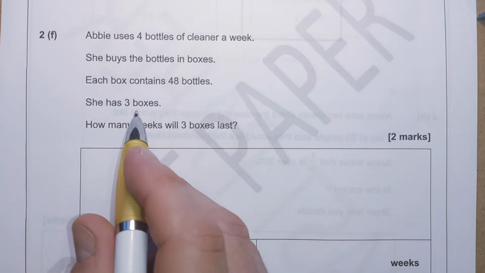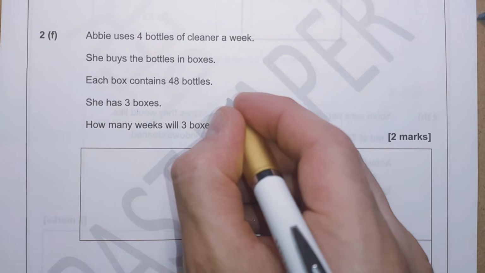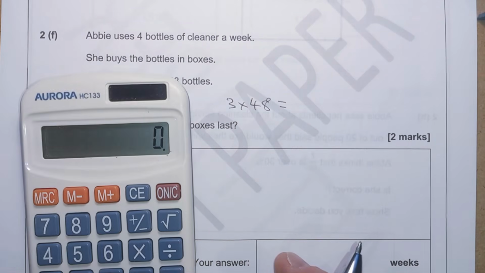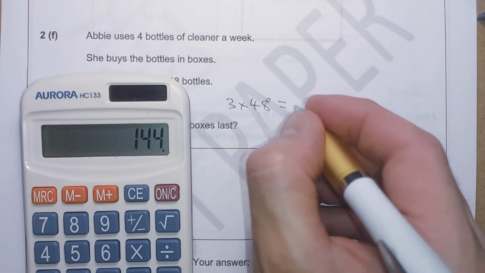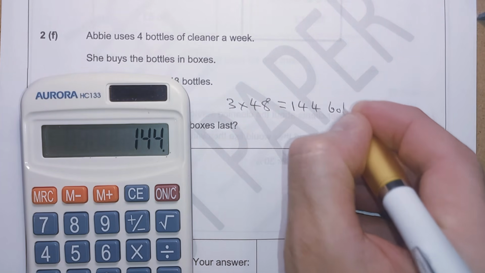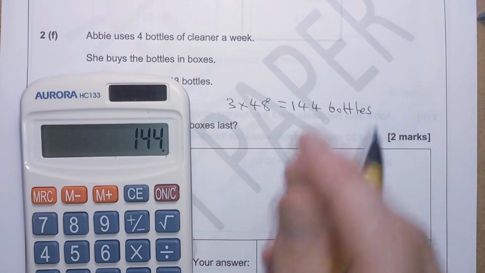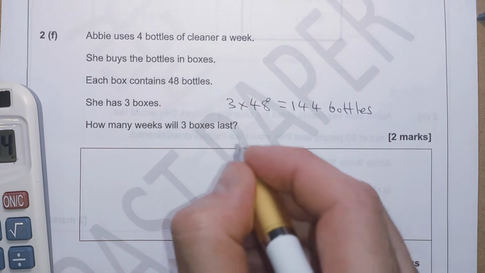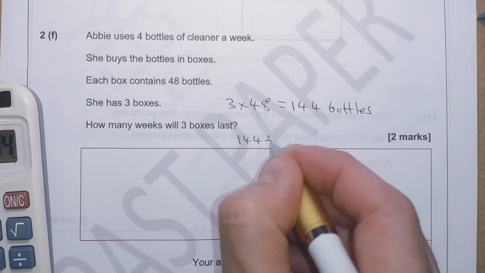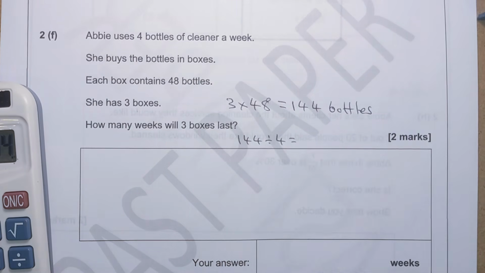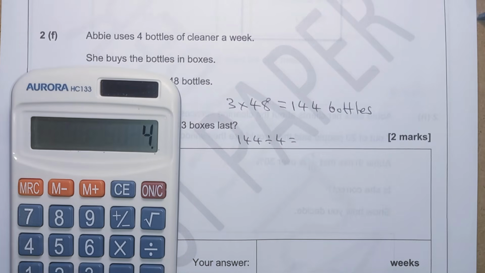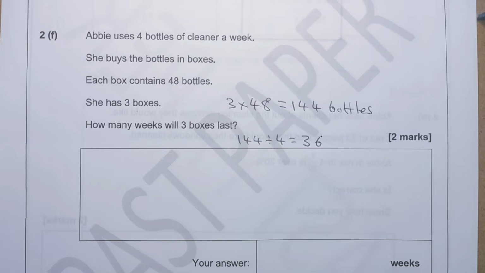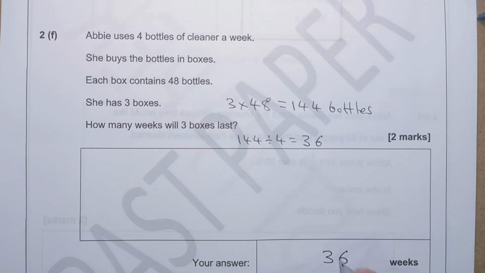So she's got 3 boxes and there's 48 in each. 3 times 48 gives us 144 bottles. She uses 4 every week. So we want 144 divided by 4 to tell us how many weeks, which gives us 36 weeks, which we can write in the answer box.